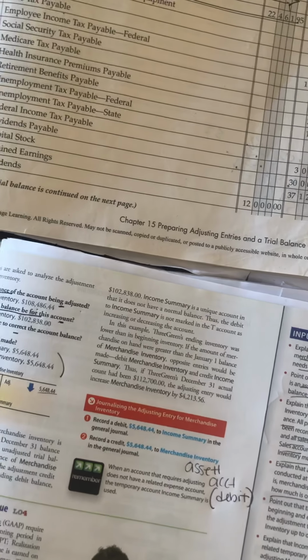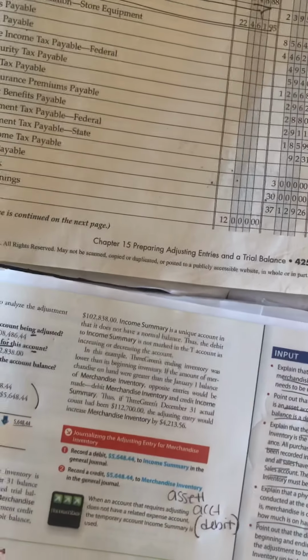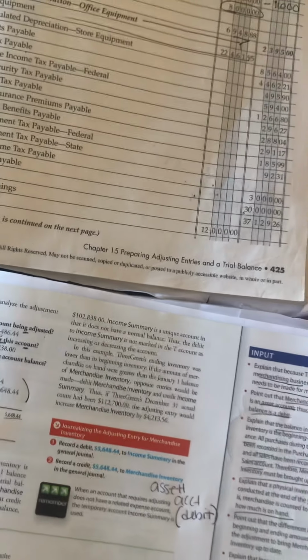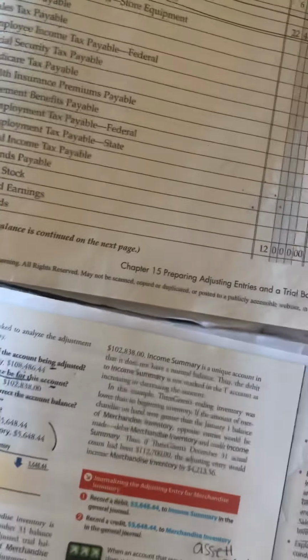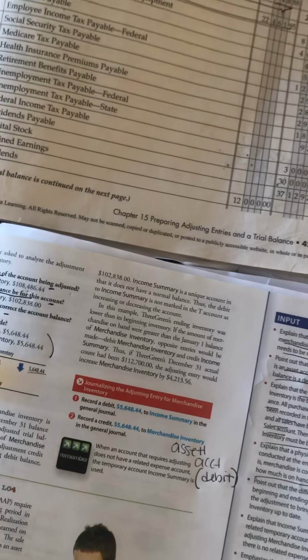All purchases during the year have to be recorded in the purchases account, and then sales get recorded in the sales account. So then we have to take that and update our merchandise inventory so that it is up to date.